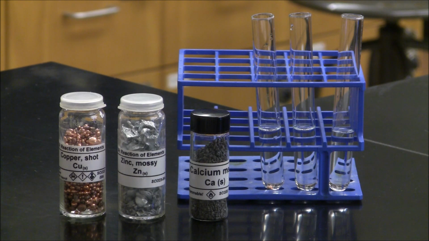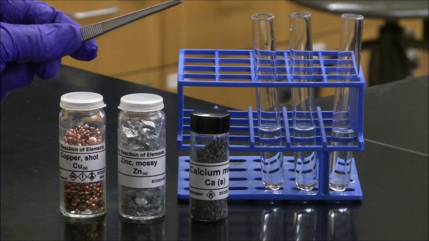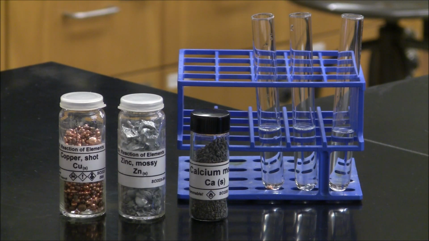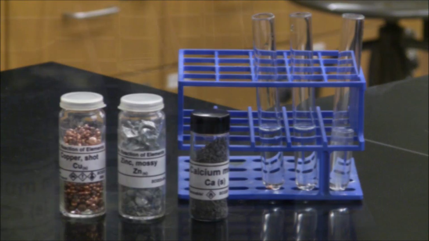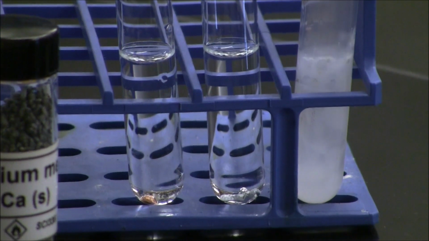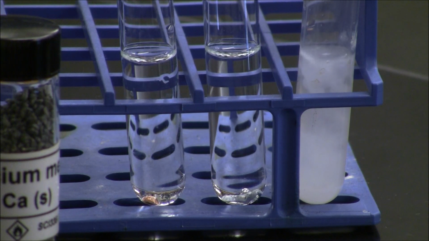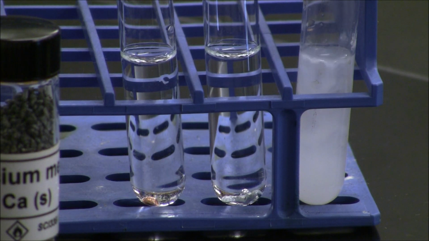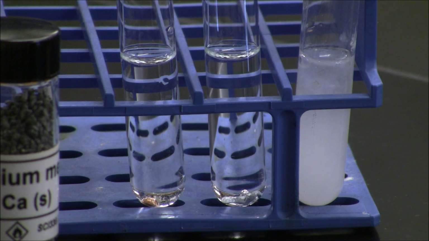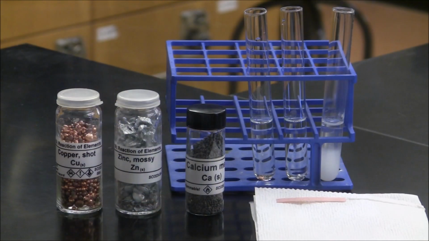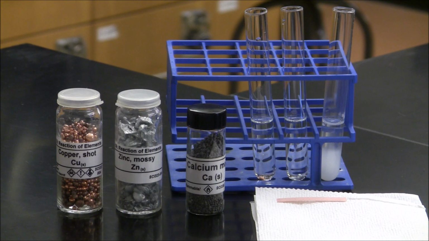The second test tube, also filled with water, we're going to react with a piece of zinc metal. And the third test tube, also filled with water, we're going to react with calcium metal. In the 3 test tubes, it appears there is no reaction with the copper or the zinc. But the calcium metal immediately began to fizz and produce a gas when it was added to the water. Evidence of a chemical reaction between a metal and water would be the evolution of a gas. So in this case, one of the 3 metals actually did react. Record your observations in your data table.